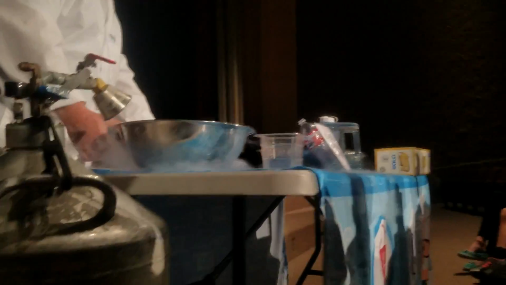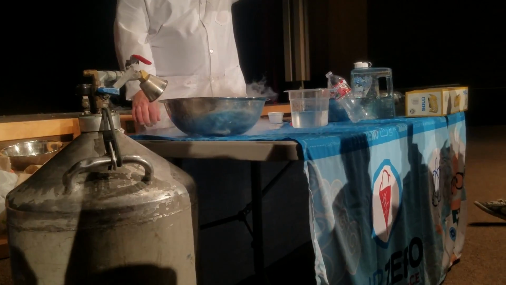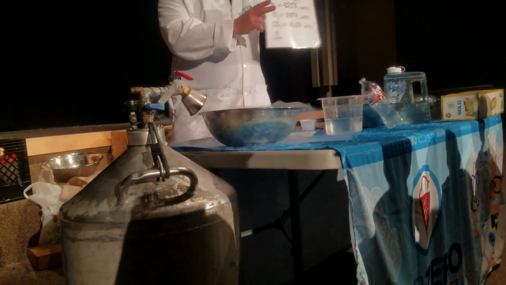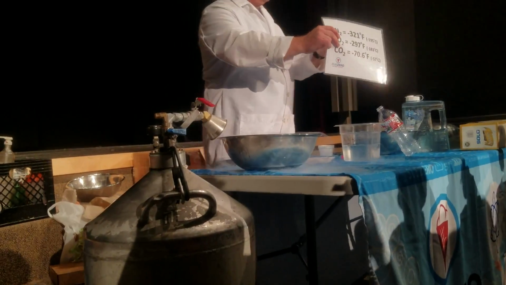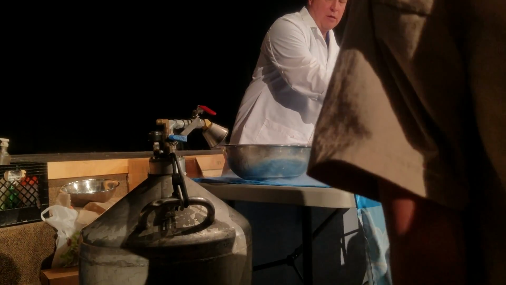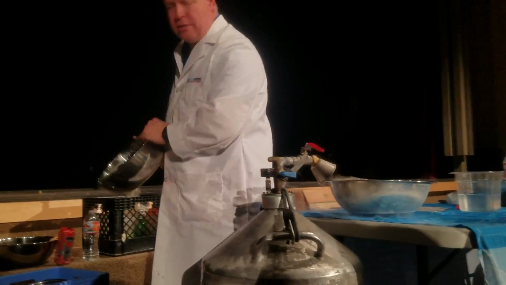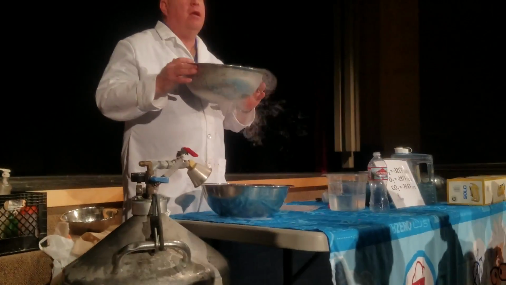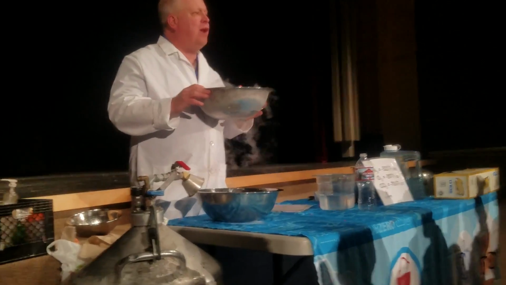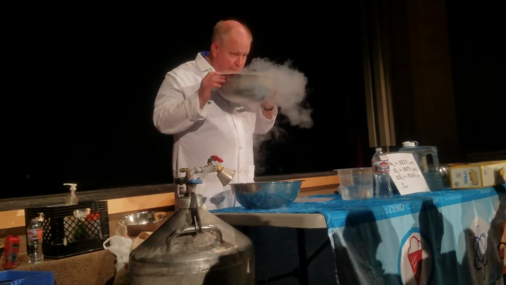Now we're specifying liquid nitrogen. So therefore it has to be, again, what condition? Below negative 321 degrees below zero, or 196 Celsius. And that's water vapor that's condensing. So we have water vapor all around us, and we're even breathing out water vapor. We breathe out carbon dioxide, we breathe out just as much water vapor.